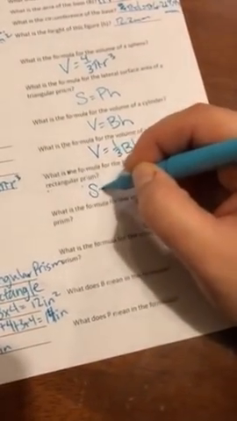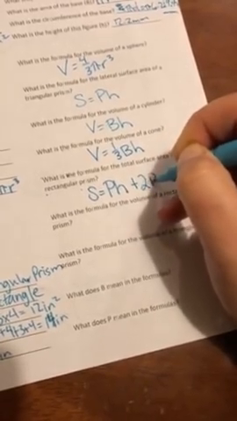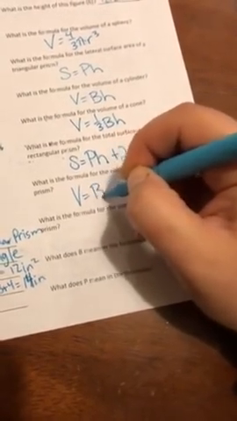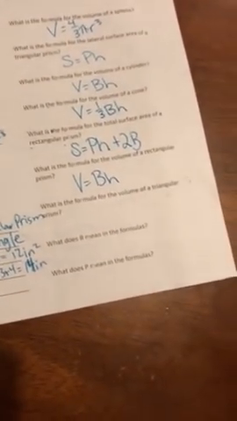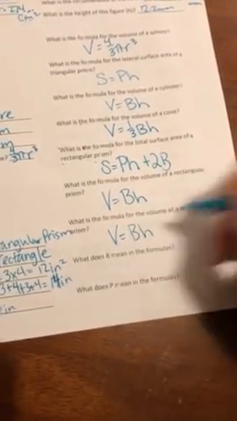What is the formula for the total surface area of a rectangular prism? Surface area equals perimeter of the base times the height plus 2 times the area of the base. What is the formula for the volume of a rectangular prism? Volume equals area of the base times height. What is the formula for the volume of a triangular prism? Volume equals area of the base times the height.